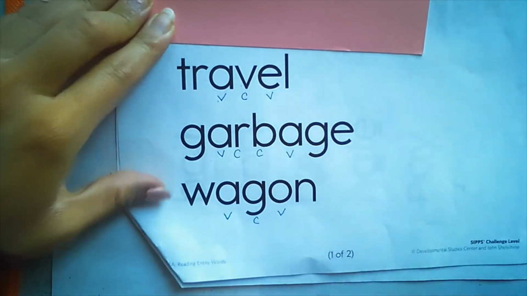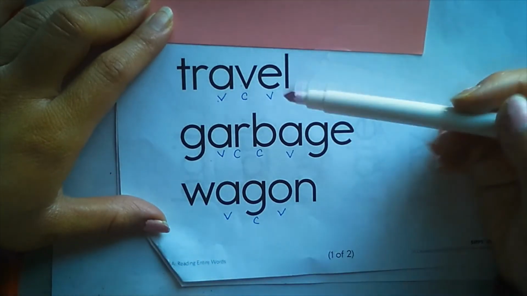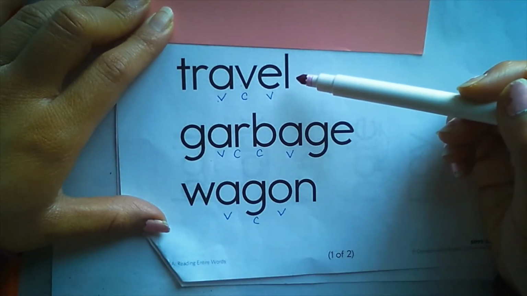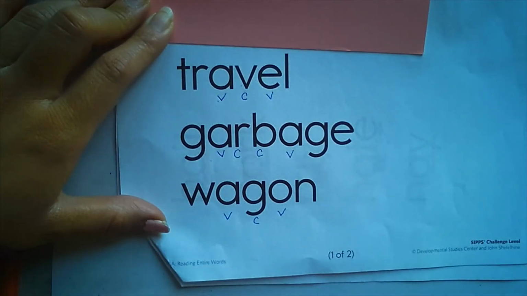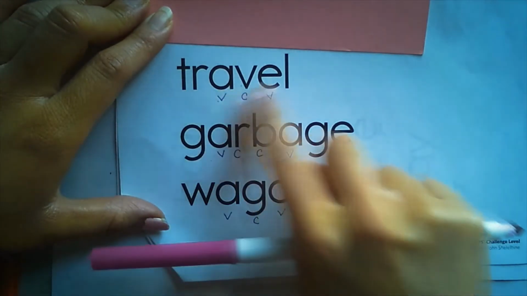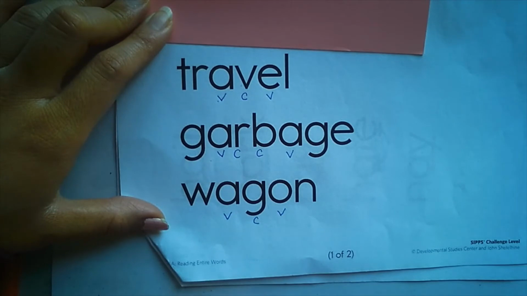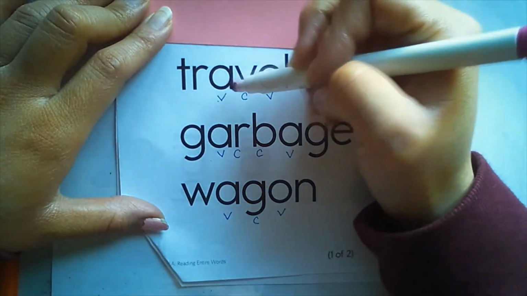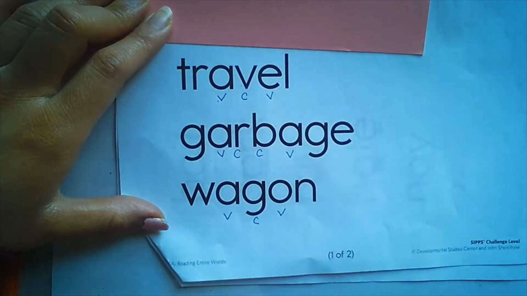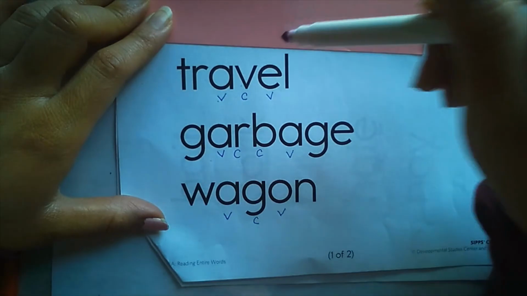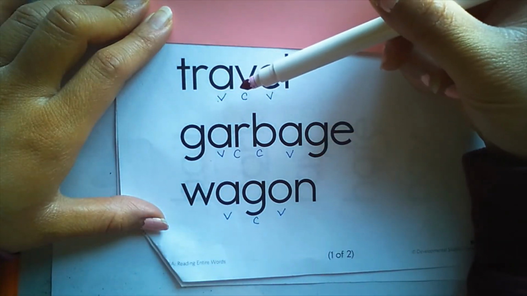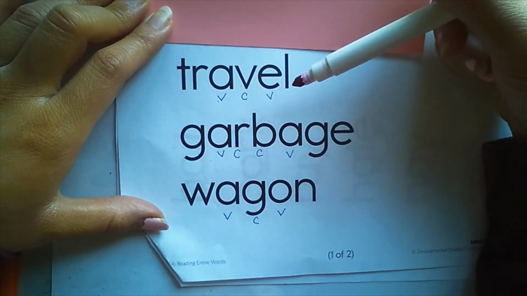Going to cover that so we don't get confused. Take a look at our next word. Do we have an irregular sight syllable here? We do not. How many consonants do we have between our two vowels? We have one consonant, so we have a VCV pattern. Remember, our rule of thumb is splitting before the consonant so that it can go with the second vowel.